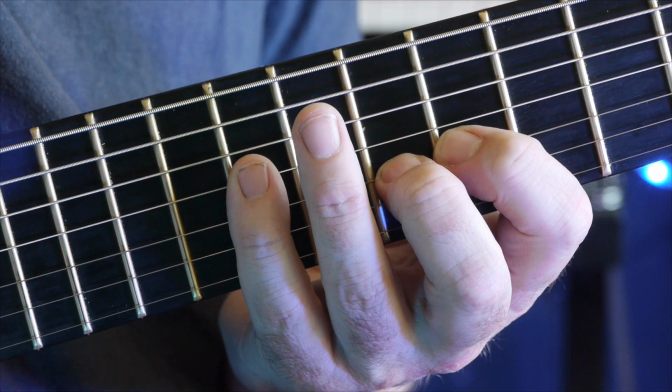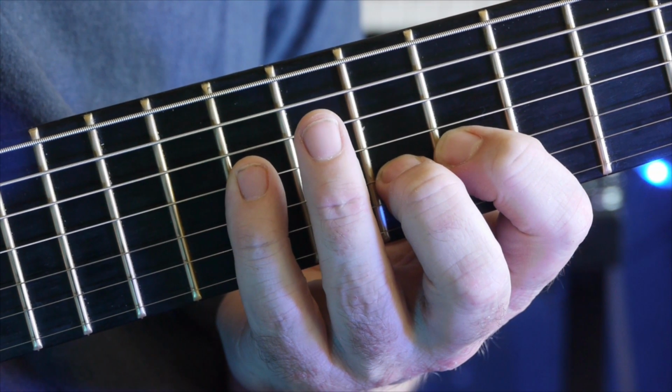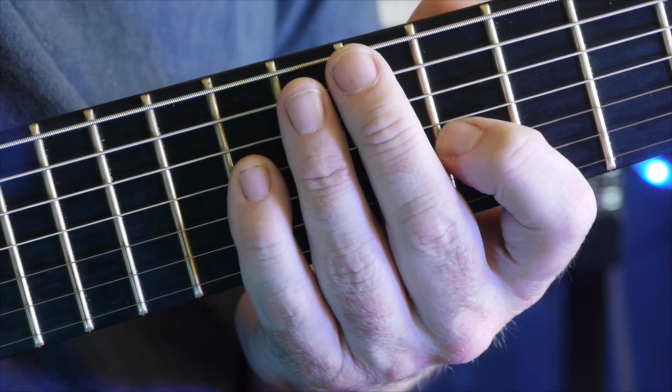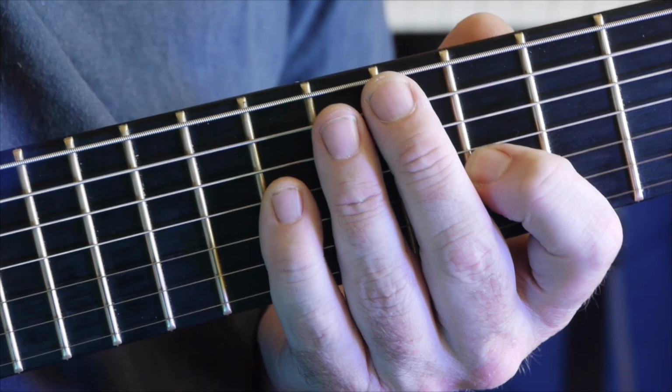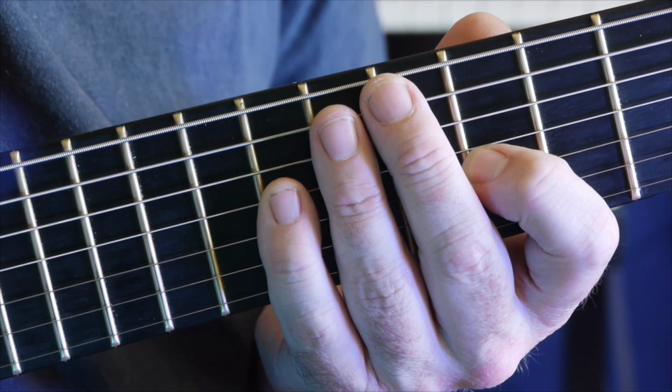So it's about these pick resets. That's the important aspect of this exercise. And also making sure that you're equally comfortable leading with any stroke within a movement of economy picking.